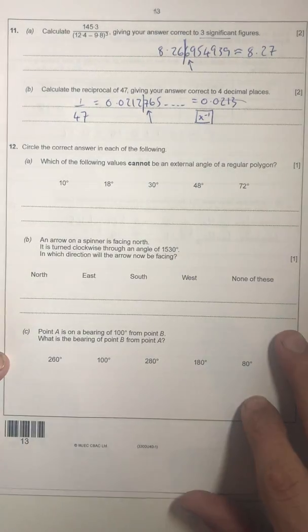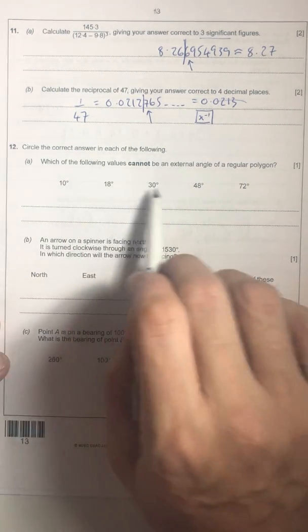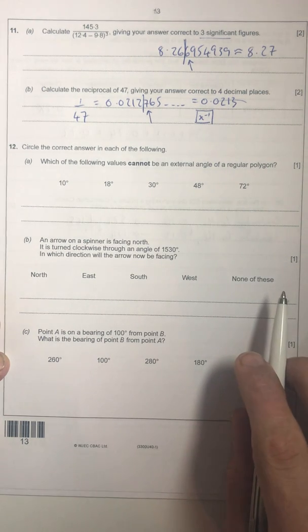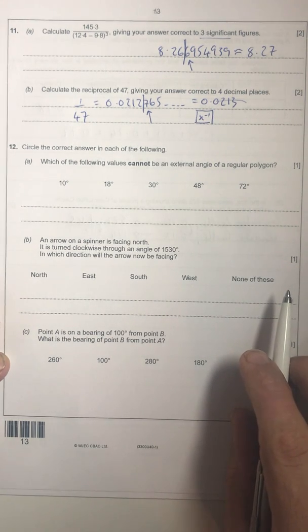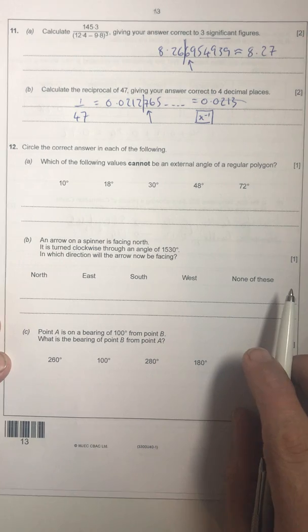Question 12, it says circle the correct answer. So A, which of the following values cannot be an external angle of a regular polygon? You should know that the external angles of a regular polygon will always add up to 360 degrees. So each one of these must divide into 360 degrees exactly if it is an angle of a regular polygon.